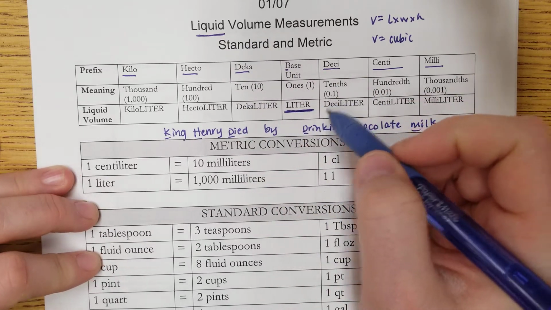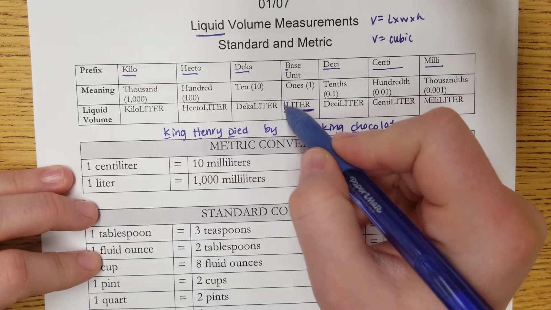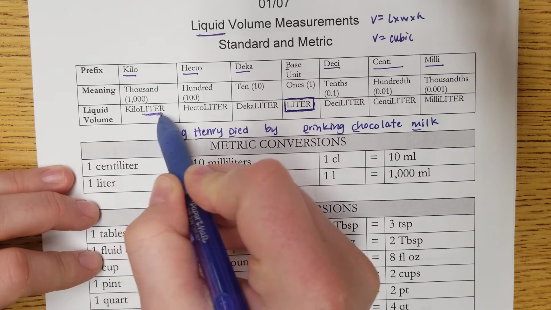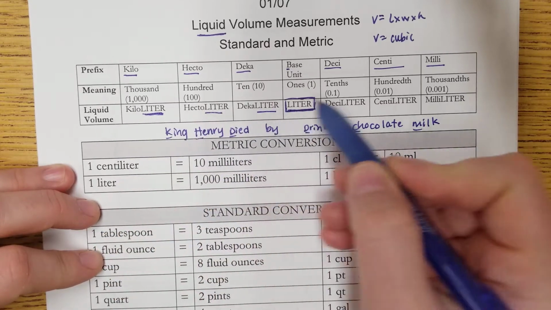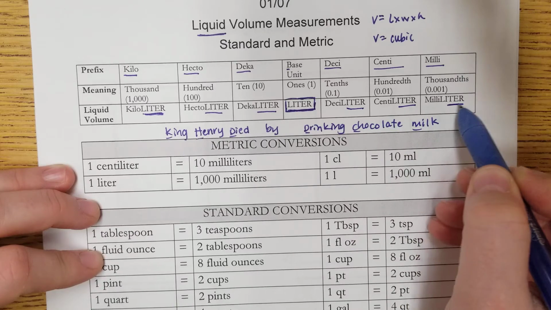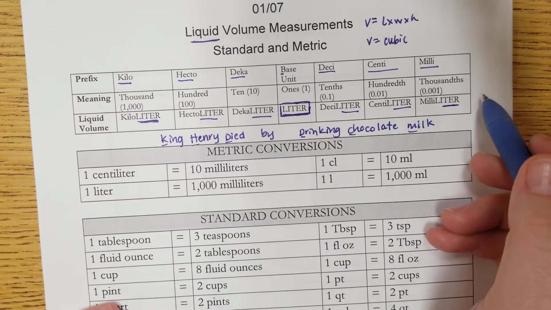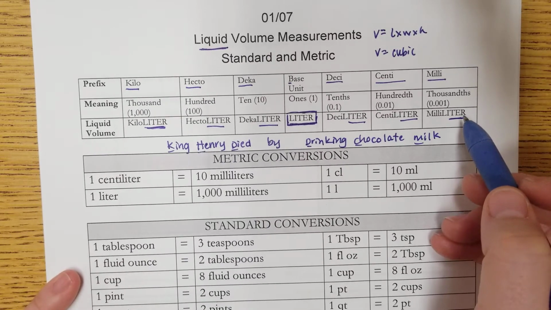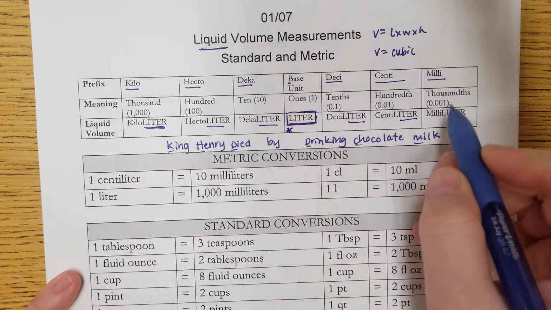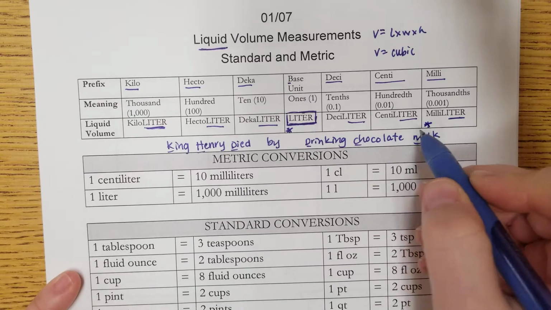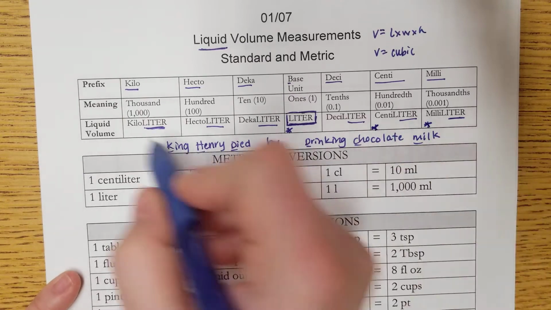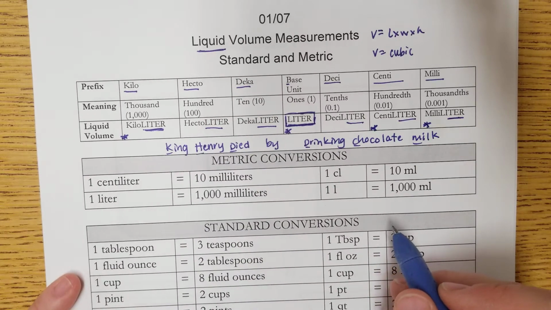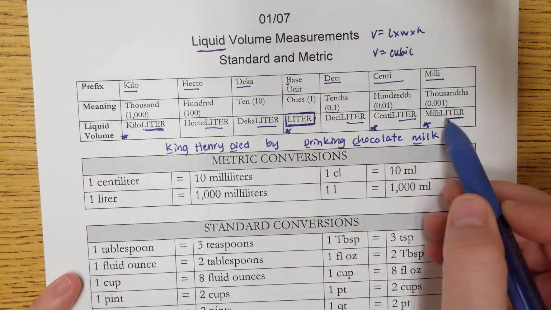We have been using the meter for length. Now we're going to talk about liters. So you see, it just gets added on to the end. Kiloliter, hectoliter, decaliter, deciliter, centiliter, milliliter. With volume measurements, the most common volume measurements in the metric system are going to be the liter and then the milliliter. Occasionally we'll use centiliter and kiloliter, but most often with metric measurements, we see the liter and milliliter.